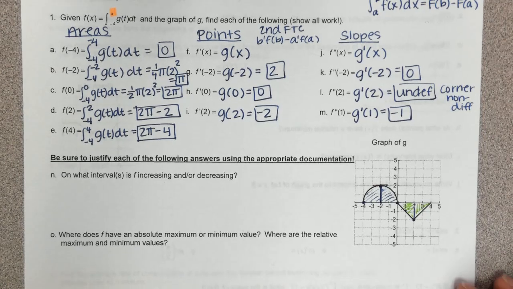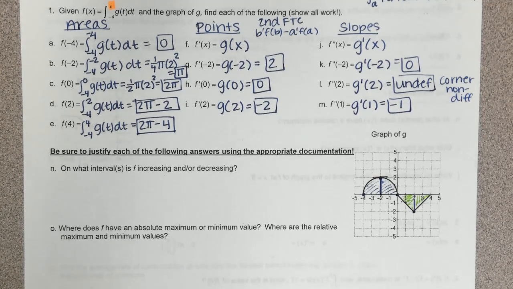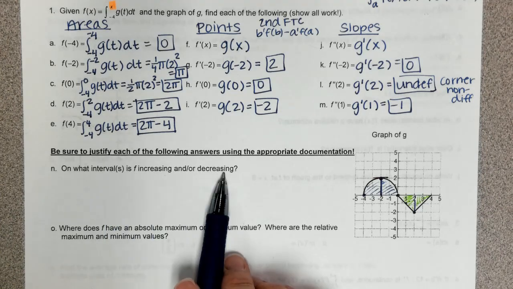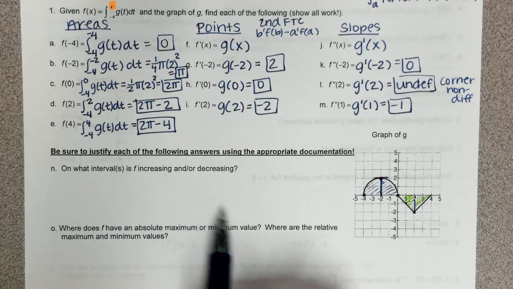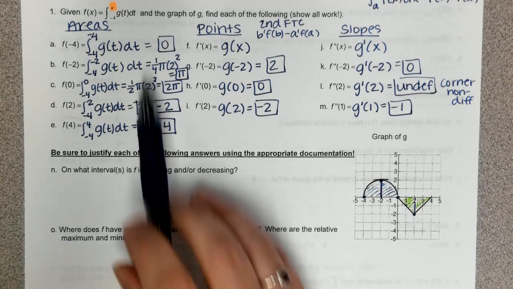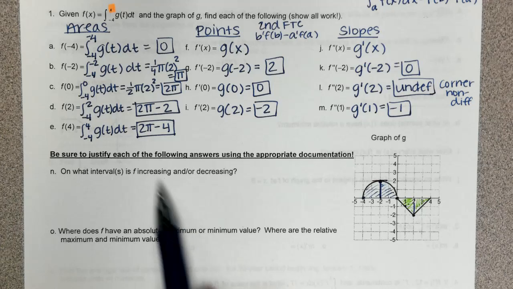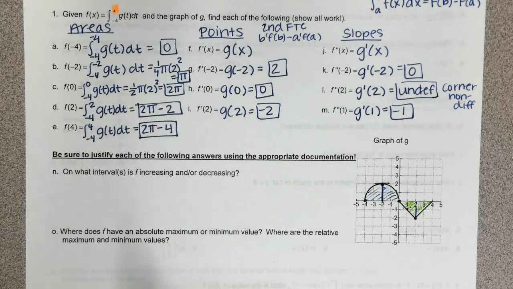Okay, so then we have some questions. This is going to tie in some of our former content here. On what intervals is f increasing and or decreasing? And I kind of mentioned this with the sine function as my upper bound changed. Here, instead of using sine, I'm using this weird looking piecewise. So when is f increasing and when is f decreasing?